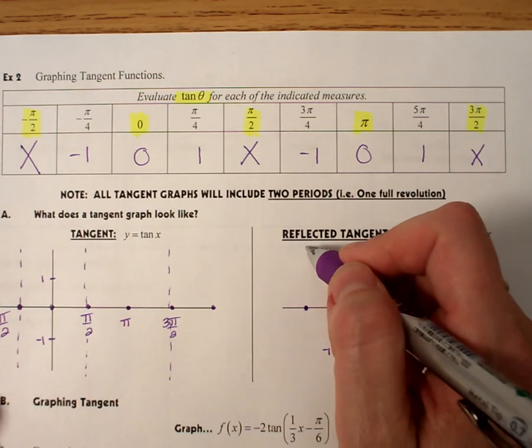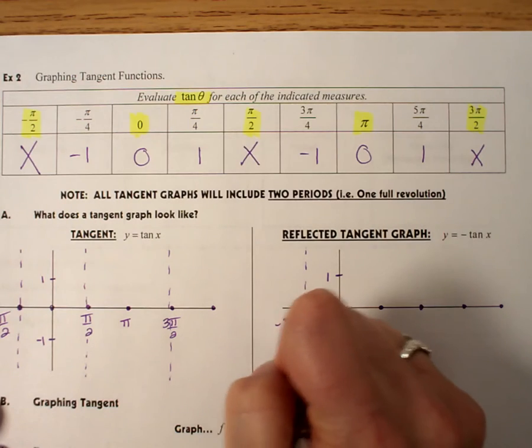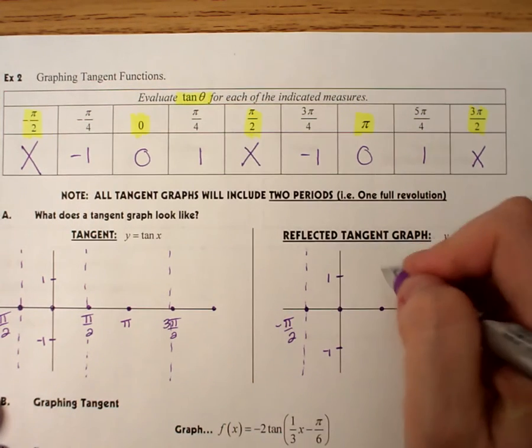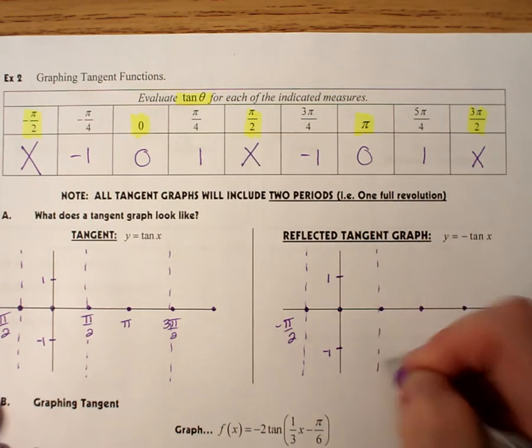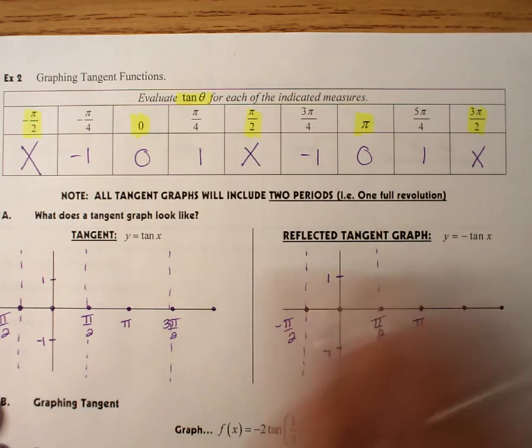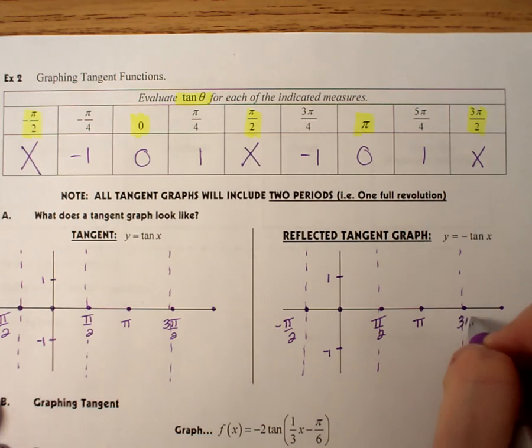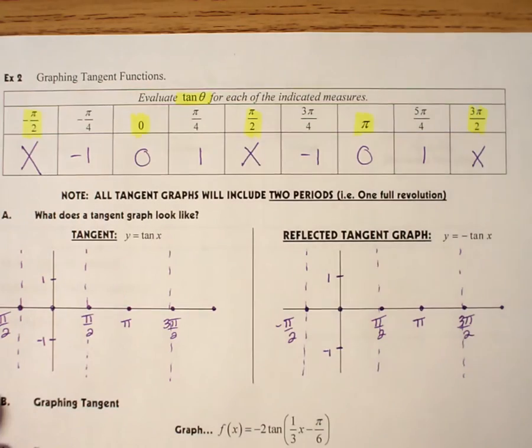I'm going to go ahead and put the same information on my reflected graph. Since it's just going to be a reflection, I can copy this information over. Just copying it from the original graph here. Same thing on this one. I'm not going to use my last point, although I could if I wanted to graph more of my graph.